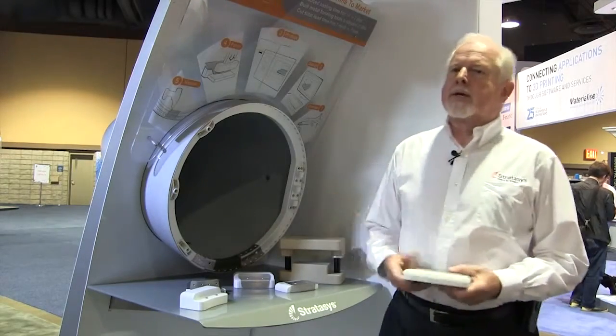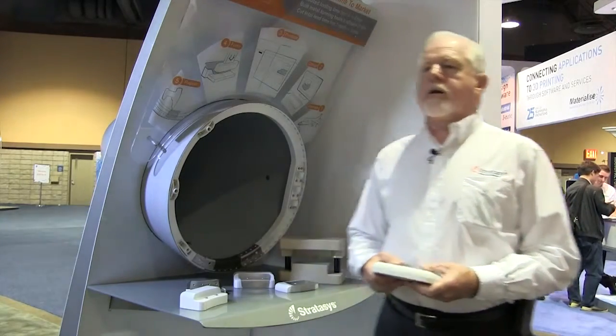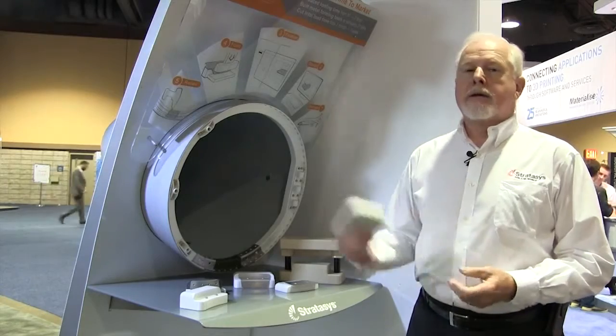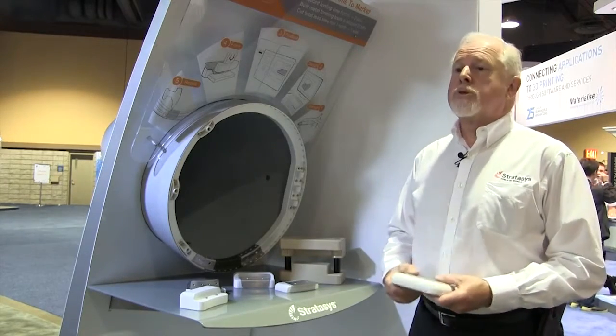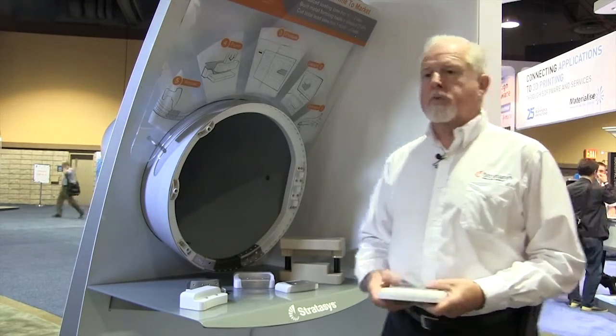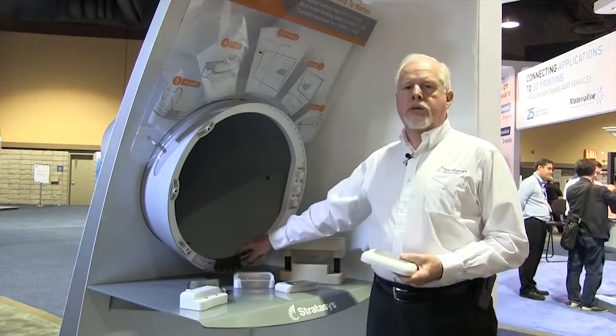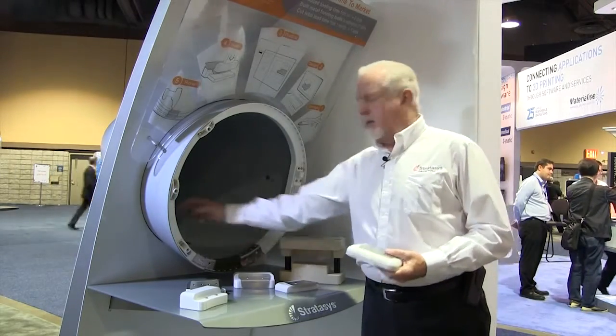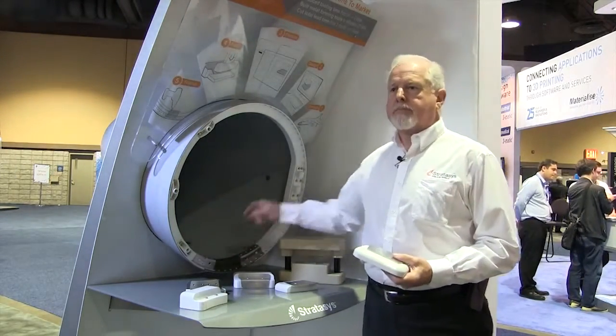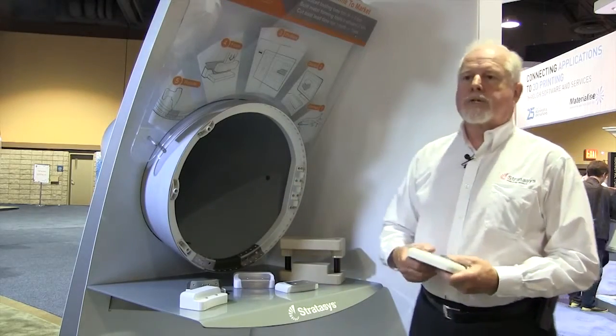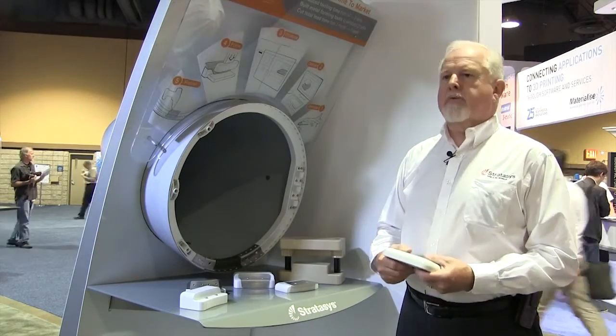So before they could take off from the aircraft carrier again, repairs had to be made, and the Stratasys technology was used to make those repairs. When the aircraft had the emergency landing, it did damage to the airframe. So what they needed to do was to get the data set describing that airframe.